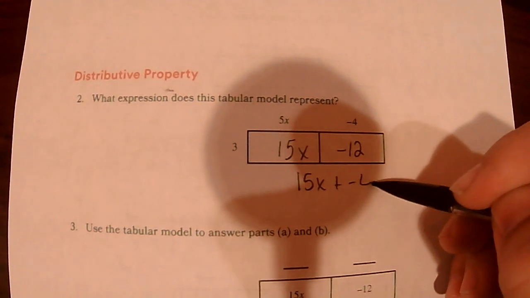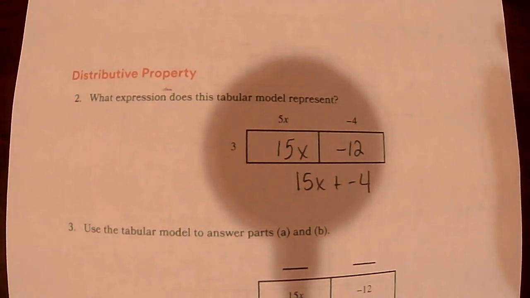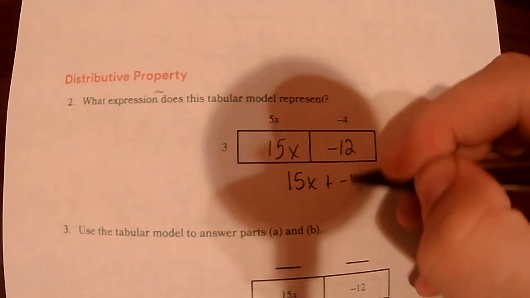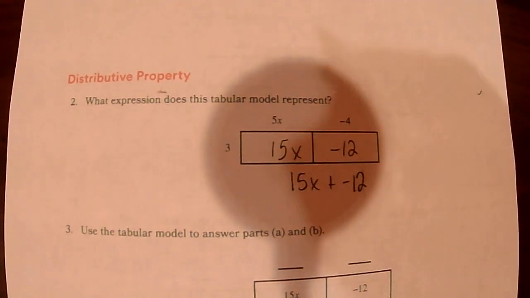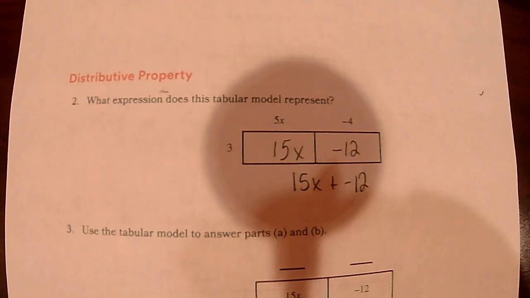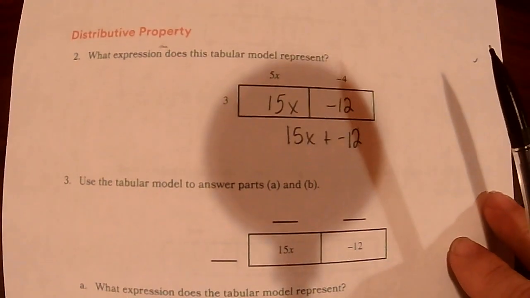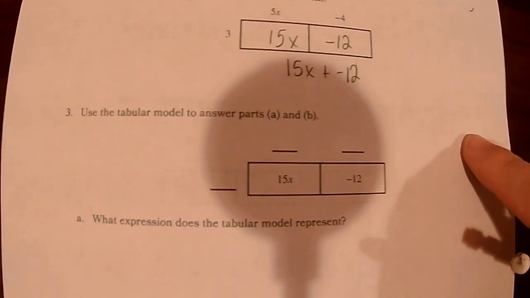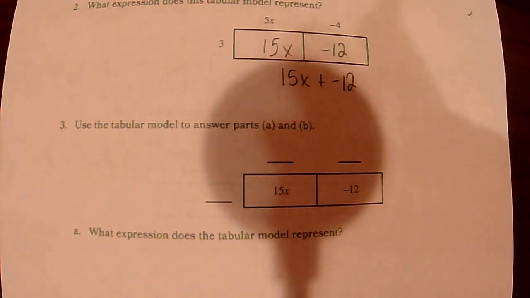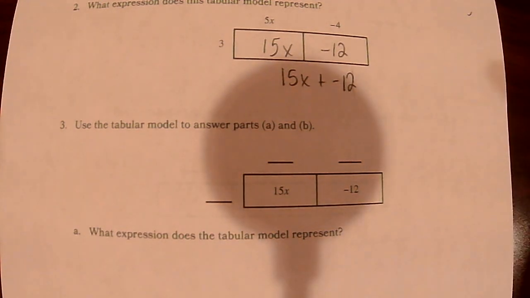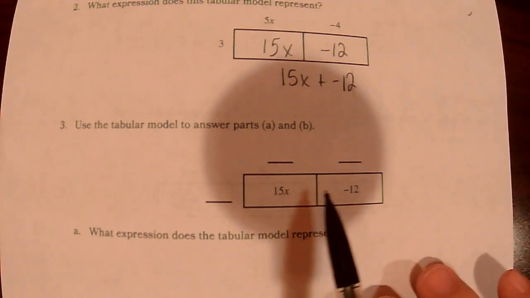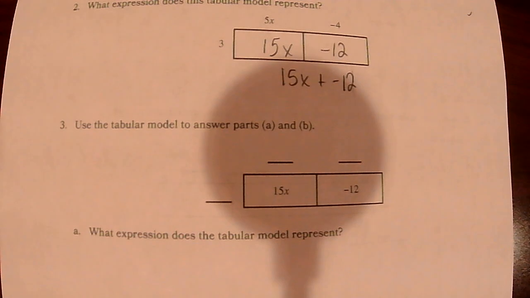So just like we did previously, we have that expression, negative 12, which is just like what we did in that number 1 problem. We can kind of work backwards to do the opposite. Okay? We distribute when there's a number outside or something outside of those parentheses. But in this case, we're trying to figure out what we started with to get here.